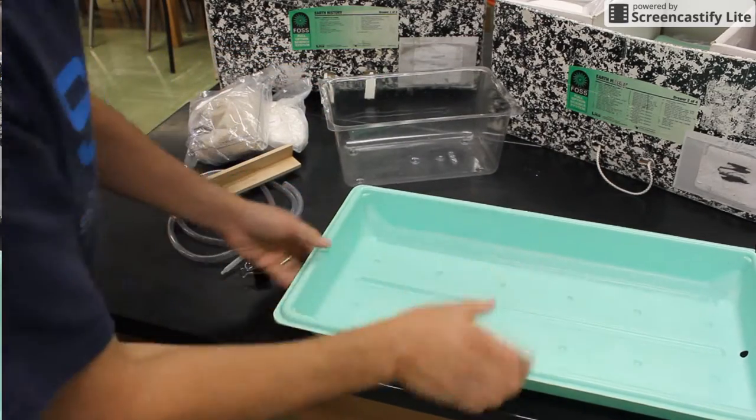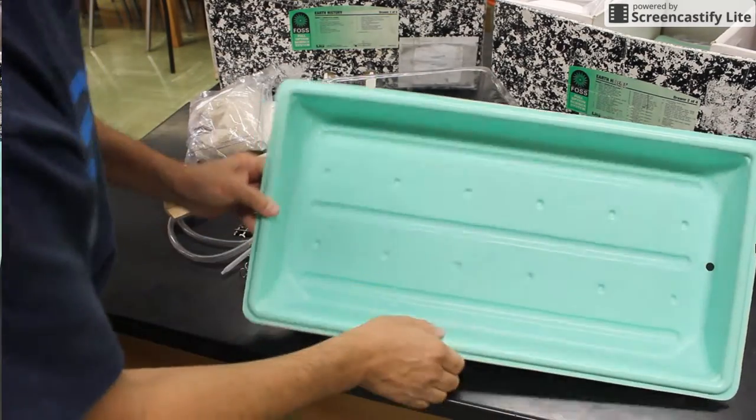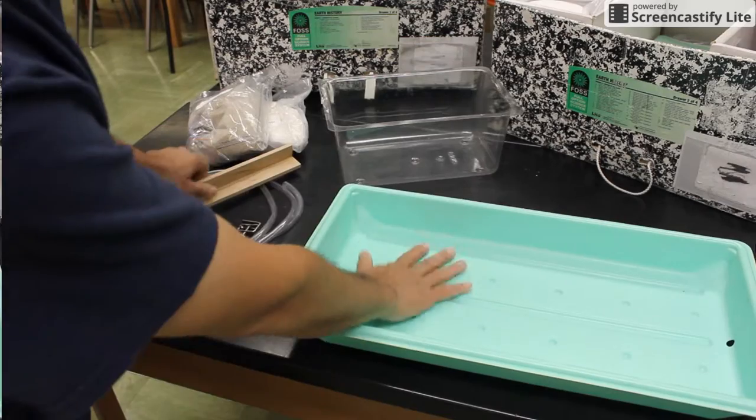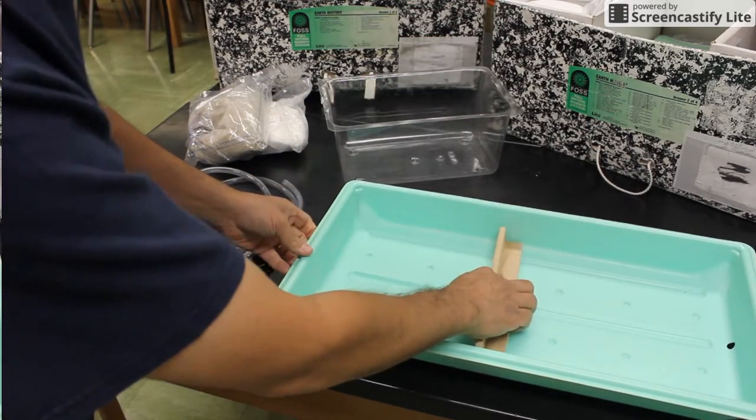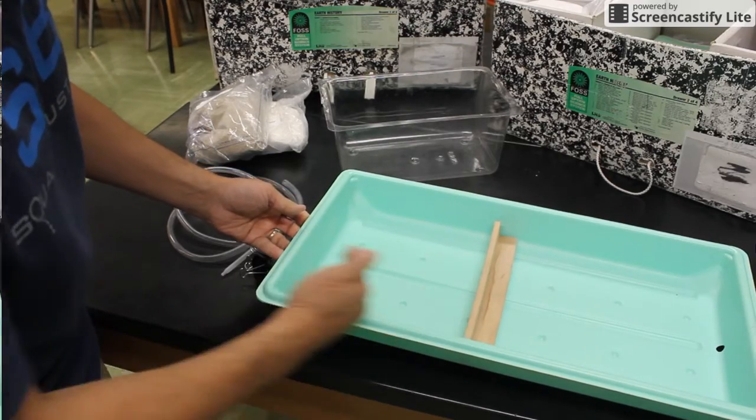The stream table has an end with a hole in it. That's the drainage end. And you're going to set up the sand clay mixture in this upper part. And it's going to be about a third of the way from the back.